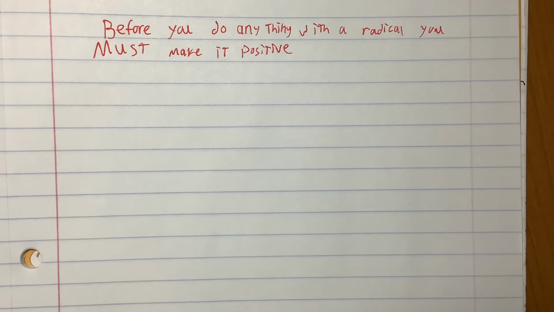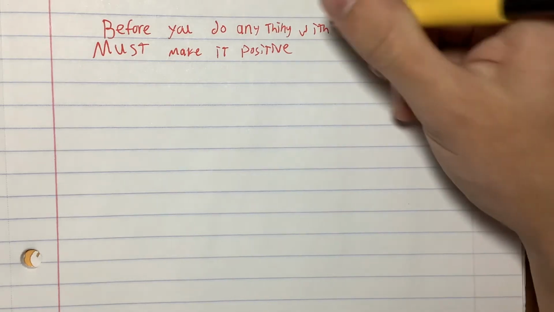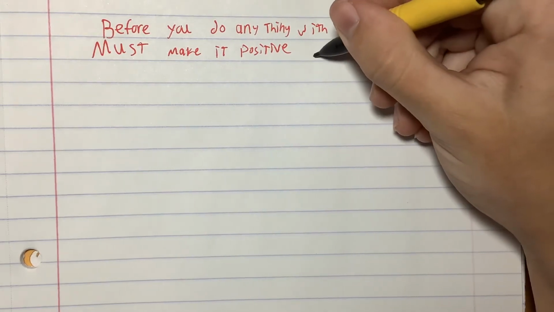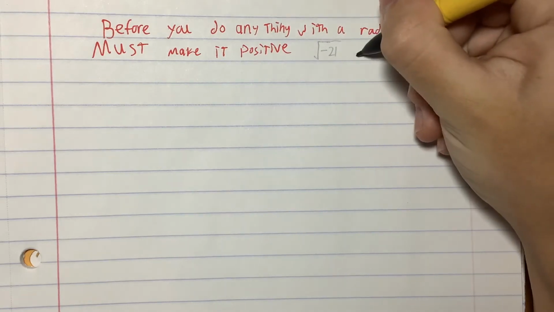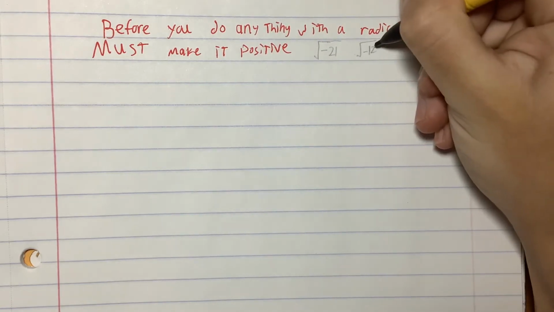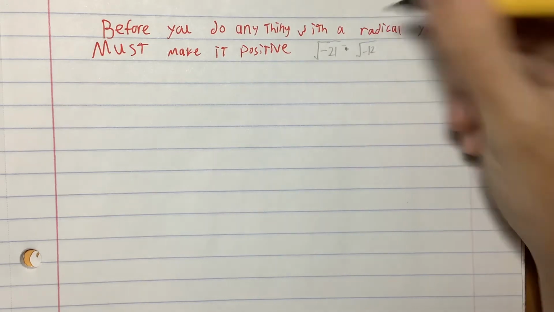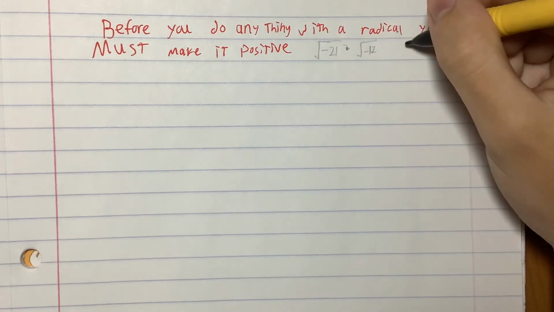Okay, we'll be going even further into more difficult equations, but before that, you have to know that before you can do anything with a radical, you must make it a positive. So when multiplying or dividing anything inside a radical, you cannot have the numbers inside be negative. You must first make them positive.